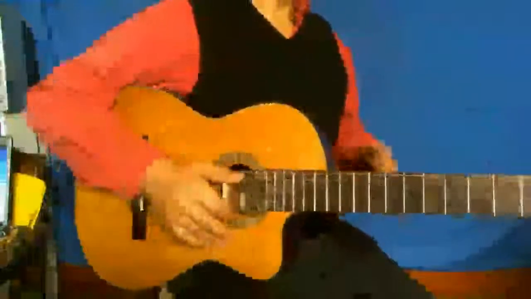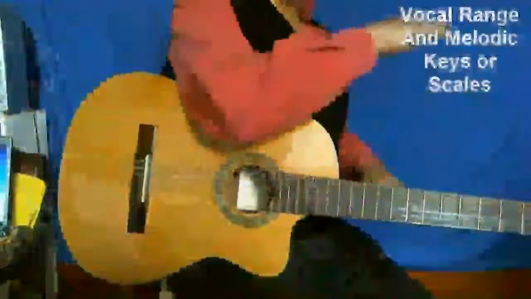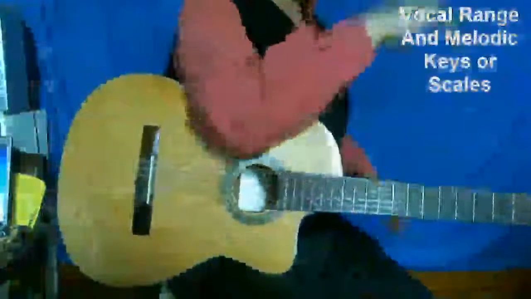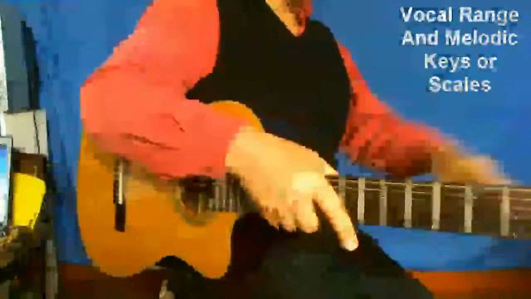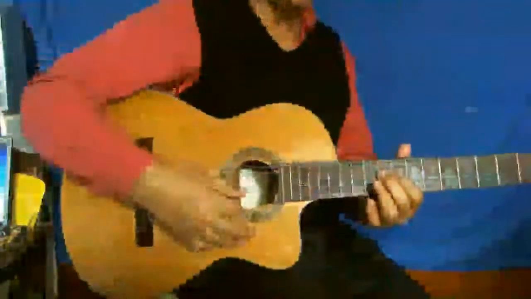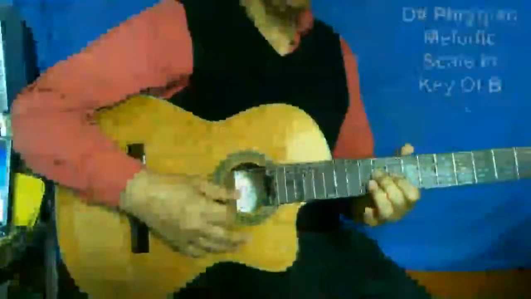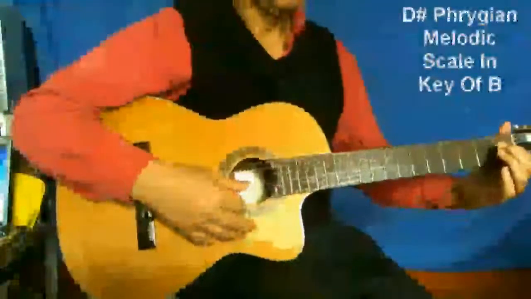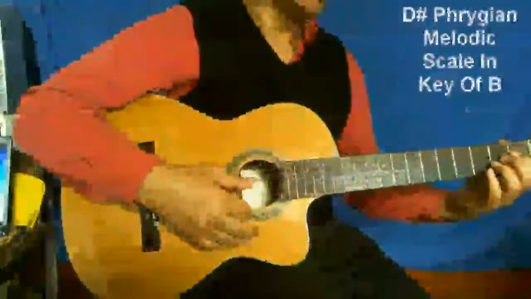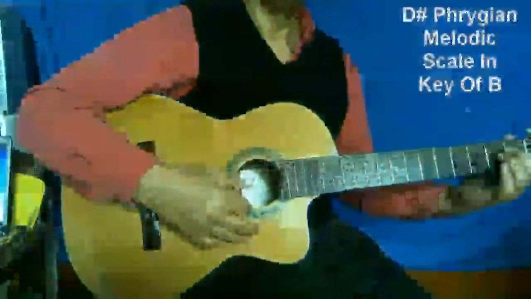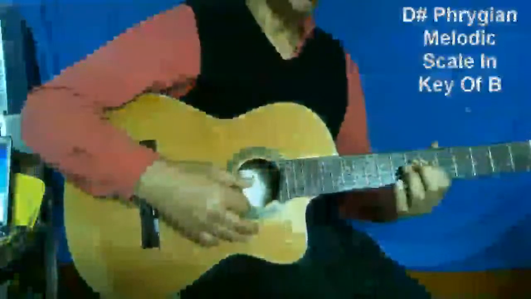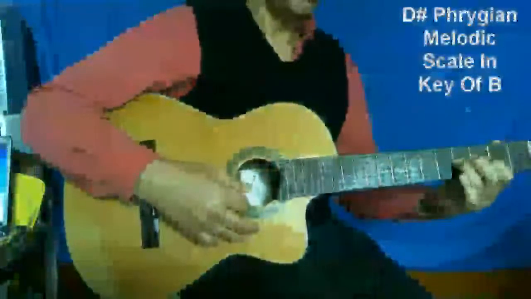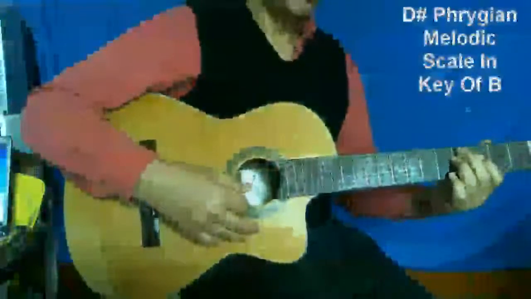Yeah. So what we're doing is separating your vocal range, and relating it to the melodies. So when we go into different keys, we're going to have different melodies. When you're in the key of B, for example, this one here, you're in a Phrygian mode. So you're singing this. 3, 4, 5.